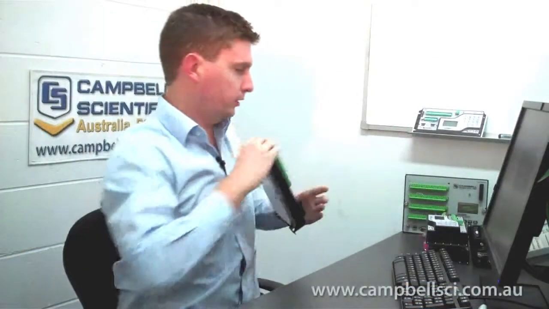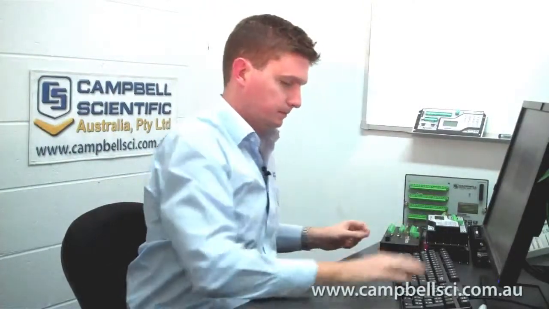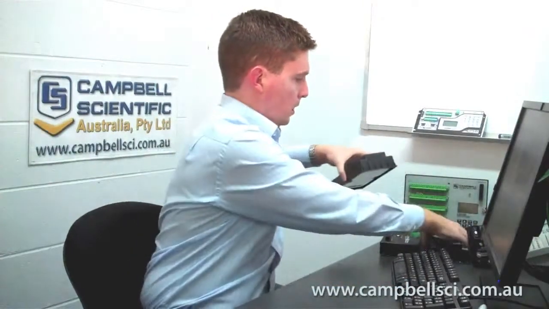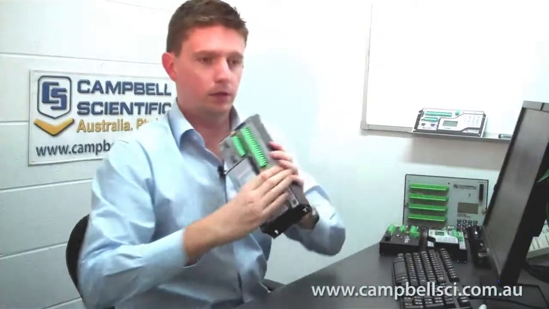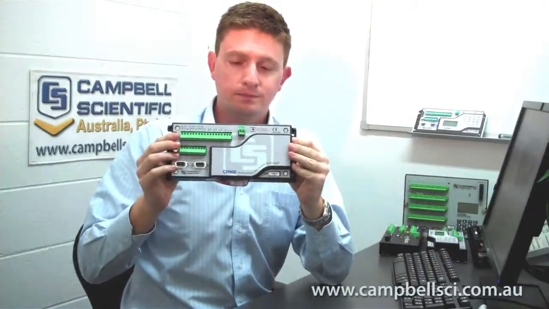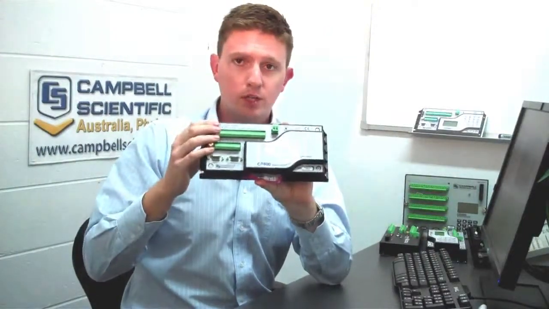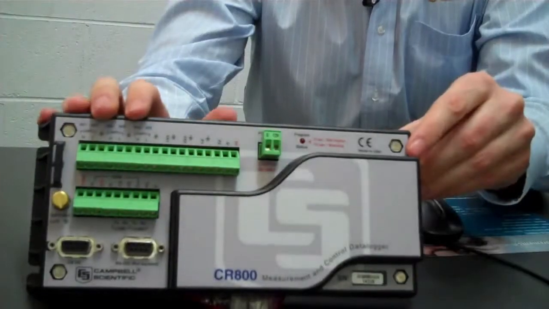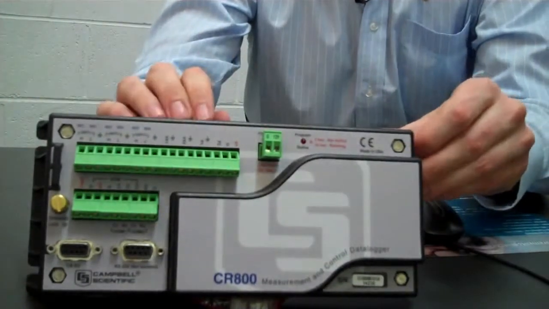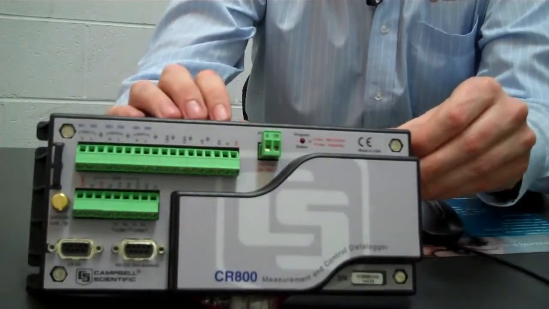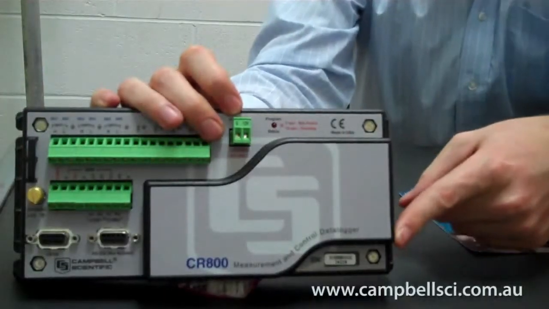Let's have a look at its baby brother. The CR800. So very similar to the CR1000. Same sort of measurement channels. They are 0 to 5 volts analog measurement channels, but the CR800 has less. It only has 6, whereas the CR1000 had 16. Also has some digital outputs that allow you to control pumps and relays and the like, but this only has 4, whereas the CR1000 has 8.